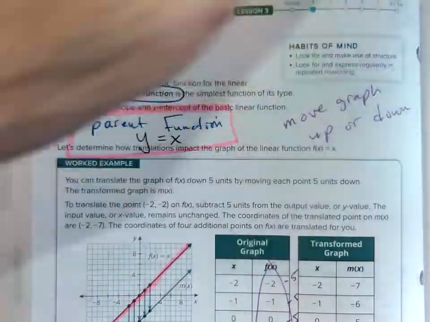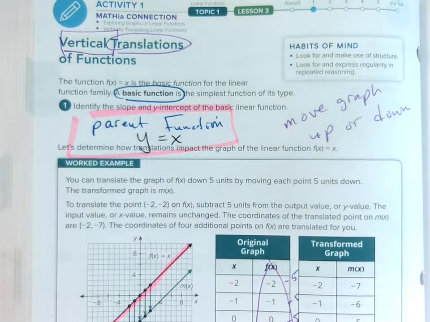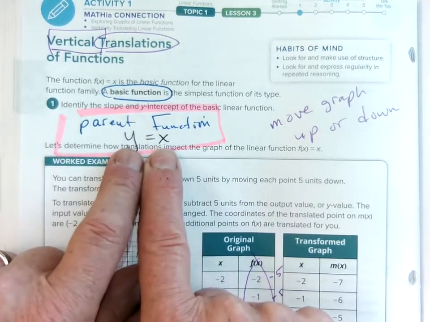Okay, everybody, let's do a little recap of the lesson. So we talked today about moving graphs, okay? So before we talk about moving graphs, let's talk about our most basic linear function. Our most basic linear function is just the y equals x equation.